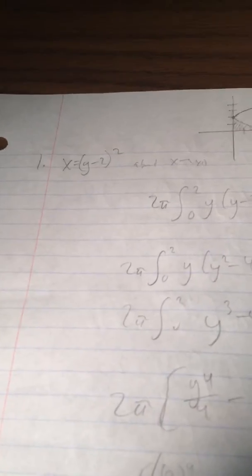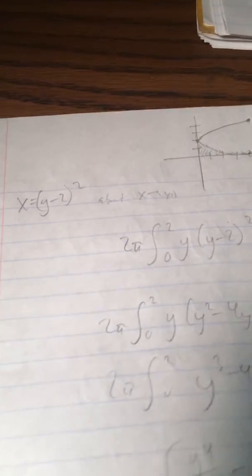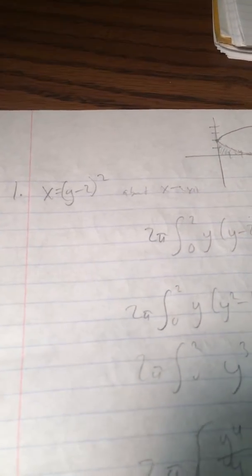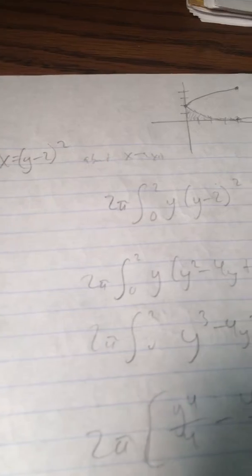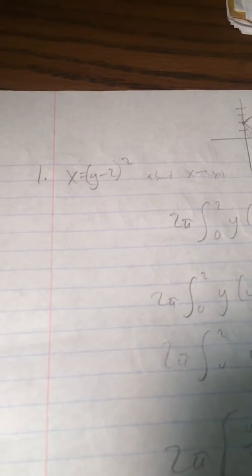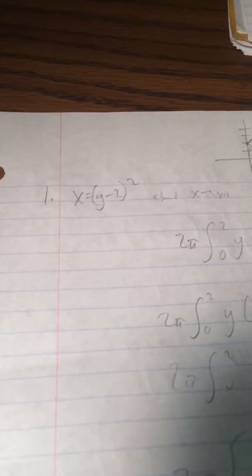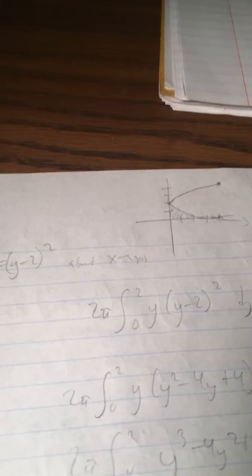Alright, so today's problem, we're finding the volume of a solid that's rotated. So it's a two-dimensional shape here, rotated about the x-axis is what was asked for. So the two-dimensional area is modeled by the function x equals (y minus 2) squared, and then you're asked to rotate that about the x-axis and give the volume of the generated solid.